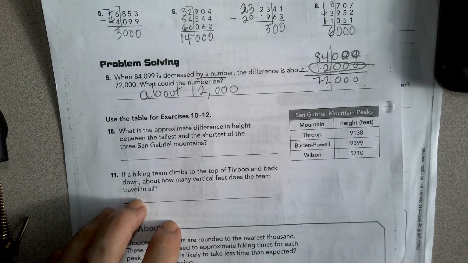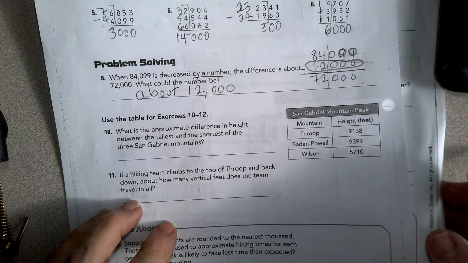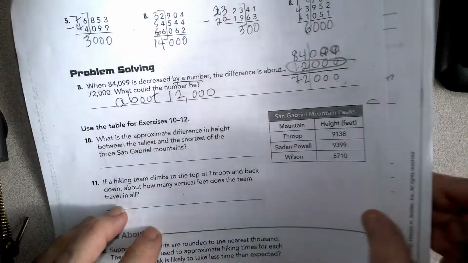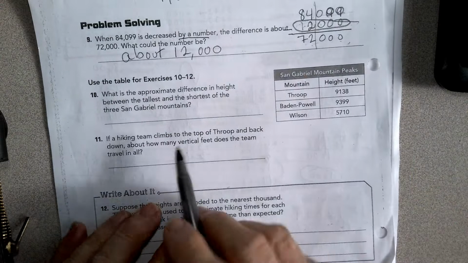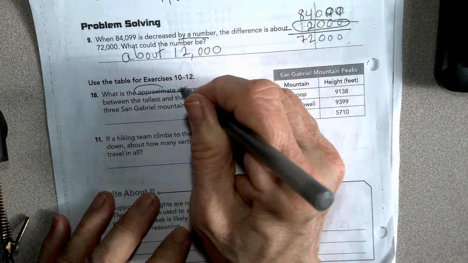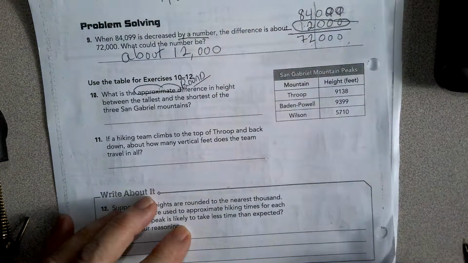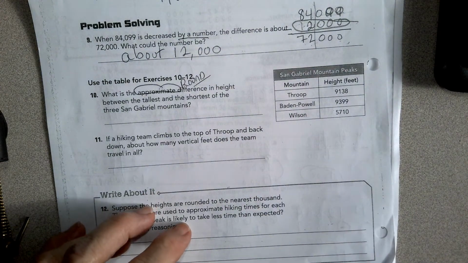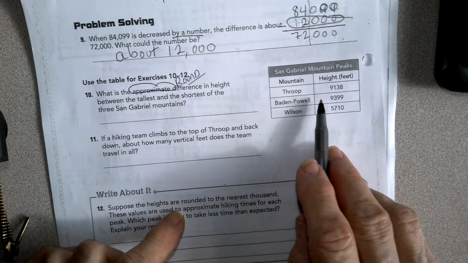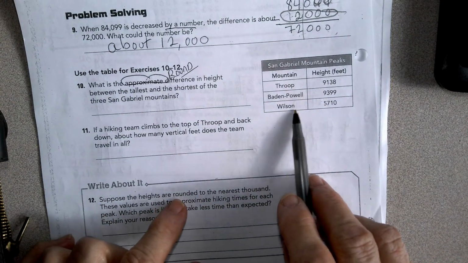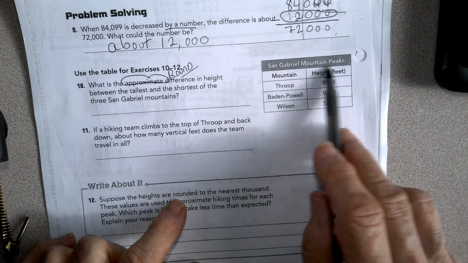Alrighty. Okay, then here we go. It says, what is the approximate difference in height between the tallest and the shortest of the 3 mountains in the San Gabriel mountain peaks?